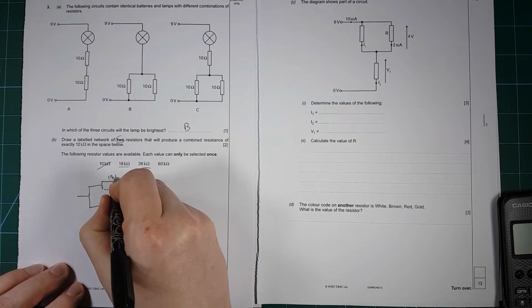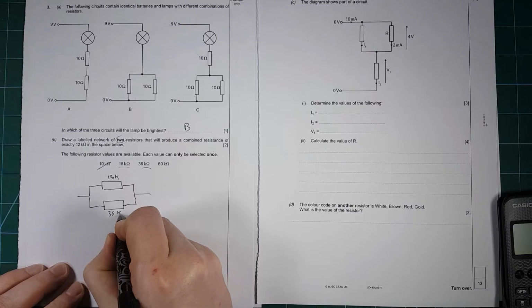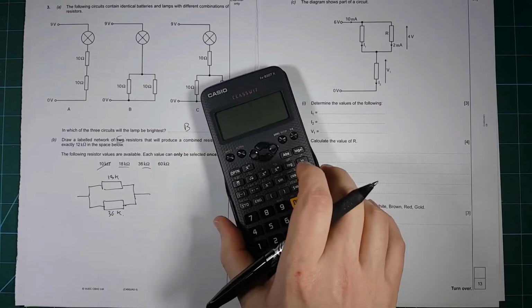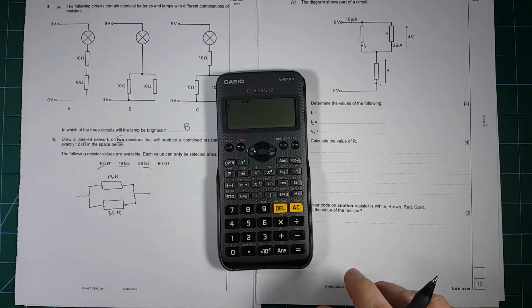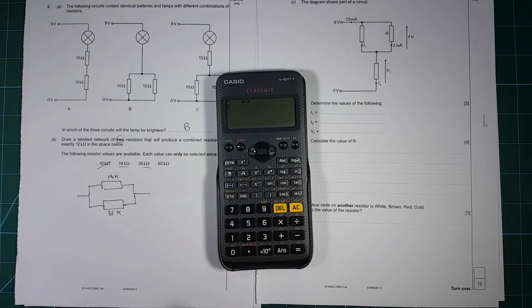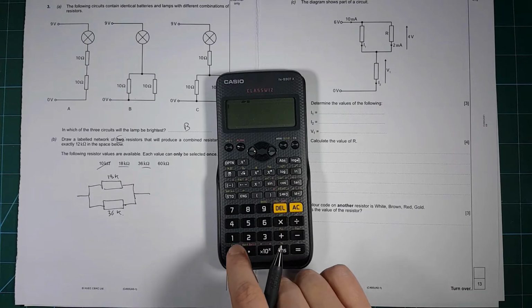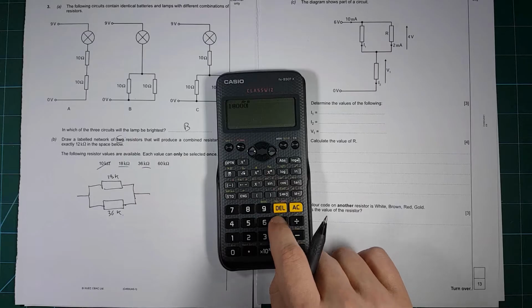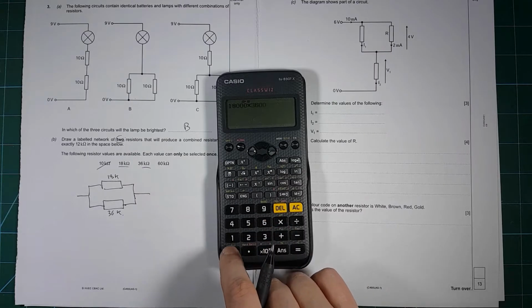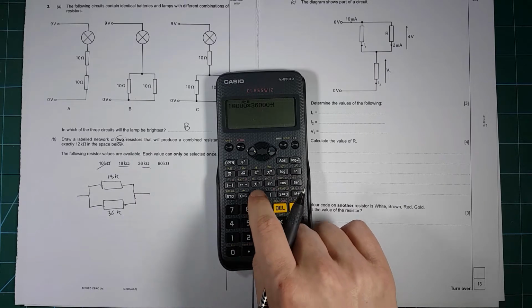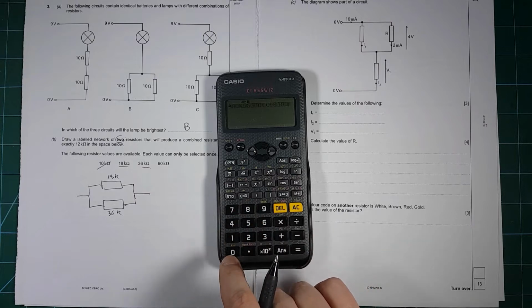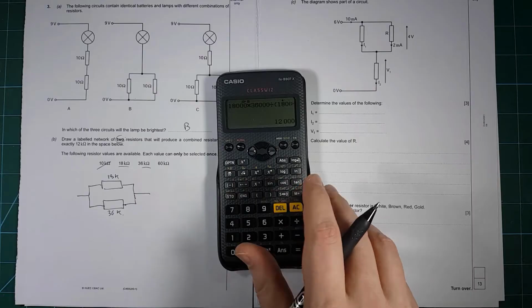So we've got an 18k there and a 36k there. Now there are multiple ways you can work this out. The easiest is probably to do the product over the sum. So if we do 18,000 times 36,000 and we divide that by 18,000 plus 36,000, lo and behold, we get 12,000.